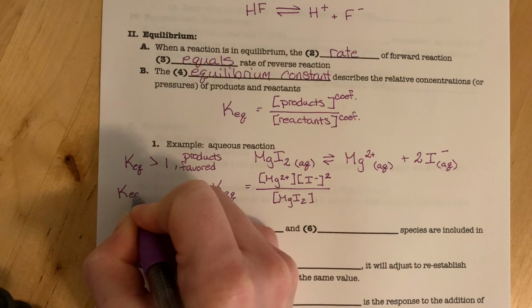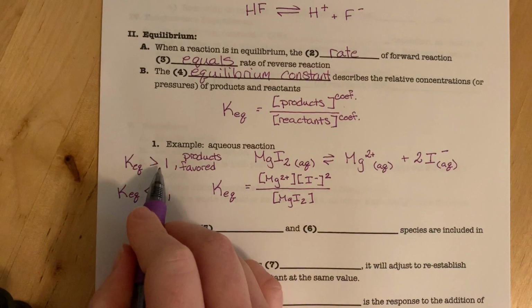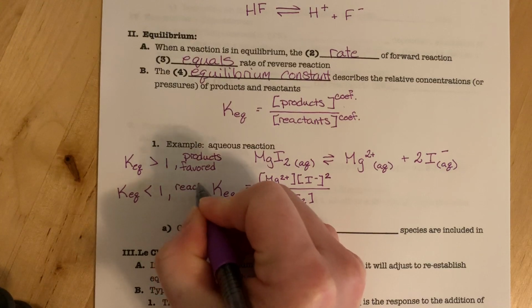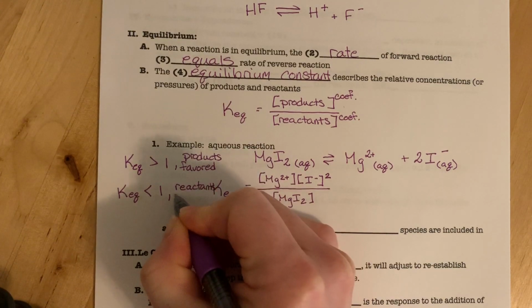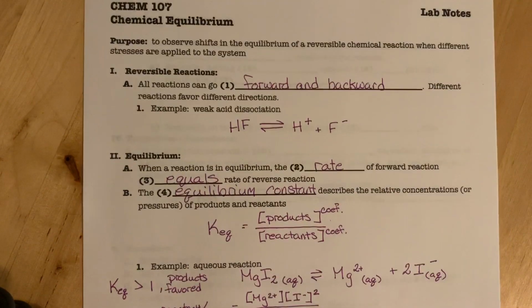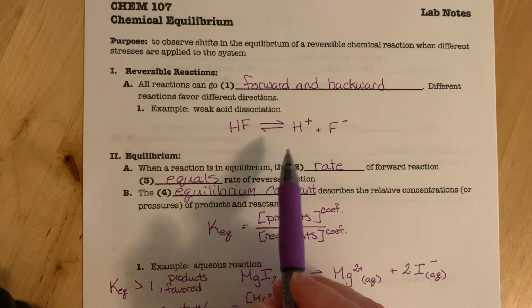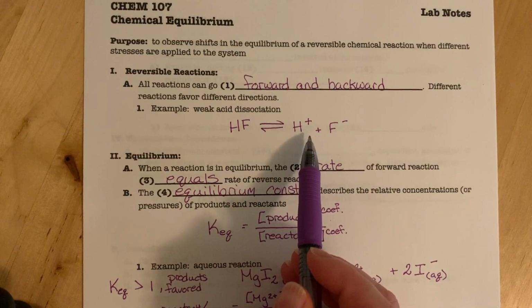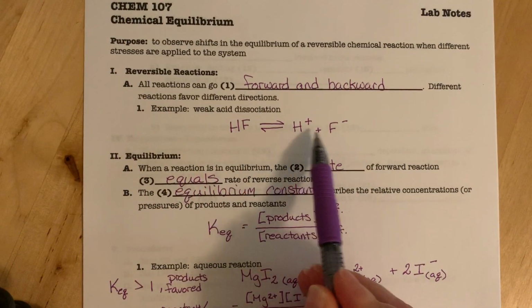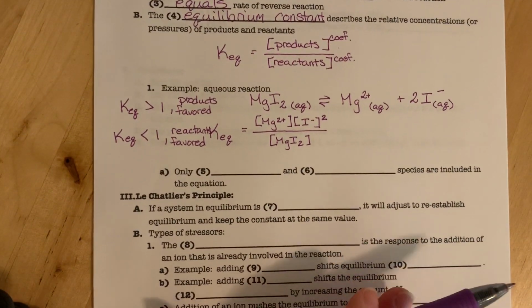And if KEQ is less than 1, did I say less than 1 up here? I meant greater than 1. Less than 1 down here, then reactants are favored. So in the instance of a weak acid or a weak base, the reactants are almost always going to be favored. You're going to have a lot of HF and not very much H plus or F minus, just in general.